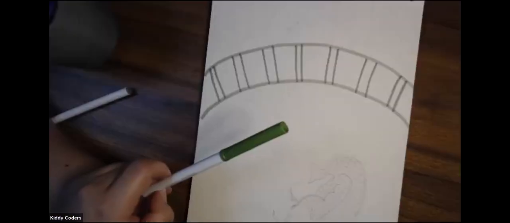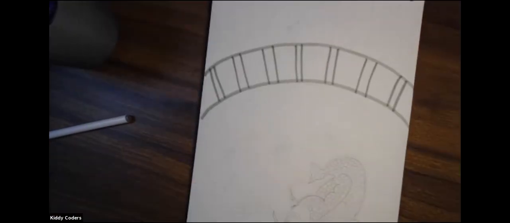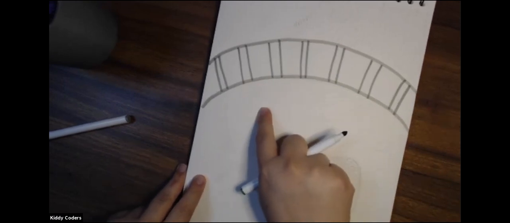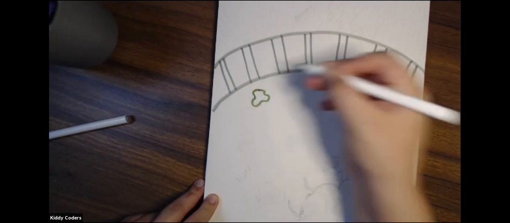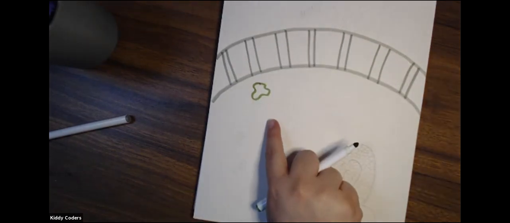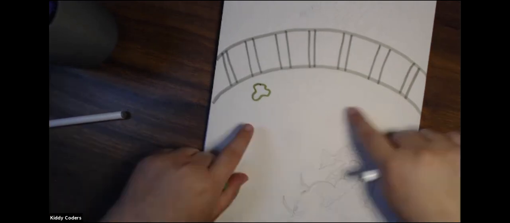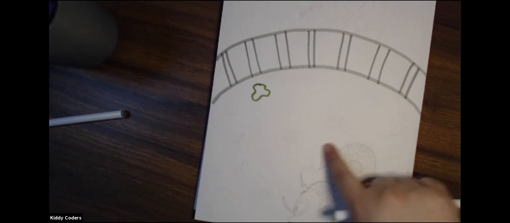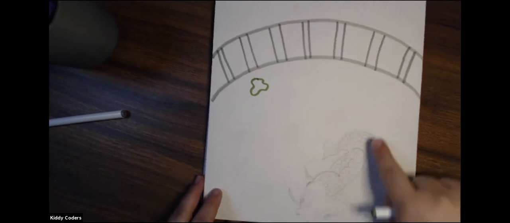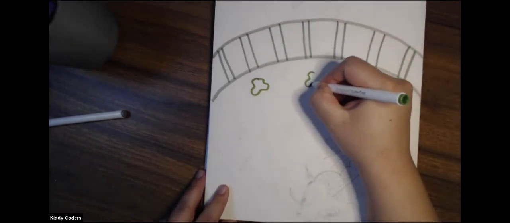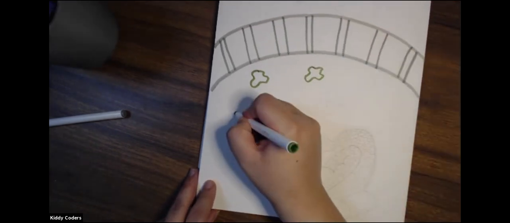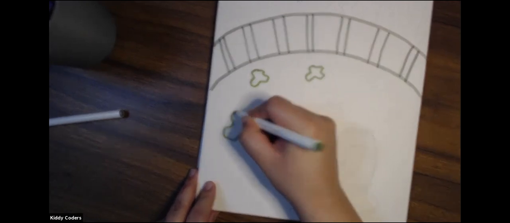Okay, so now we are going to create a lily pad, and what a lily pad is going to look like is a little curved circle. So I am just going to make a squiggly circle. It kind of looks like a splash of paint, and I'm going to make different shapes all around the bottom, but I'm going to leave a big space for my koi fish. So just make sure you leave a big space for your koi fish, but create round, curvy lily pads all around, and they can be different sizes. Not all lily pads are the same.